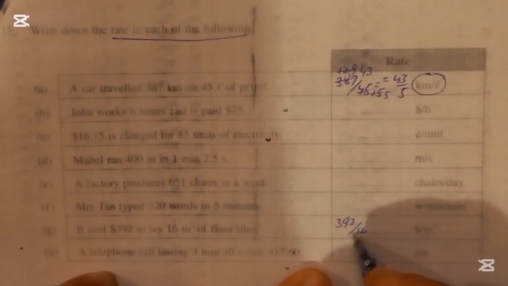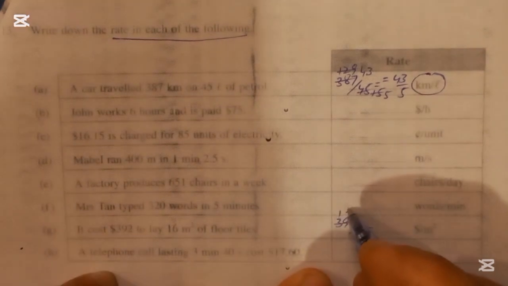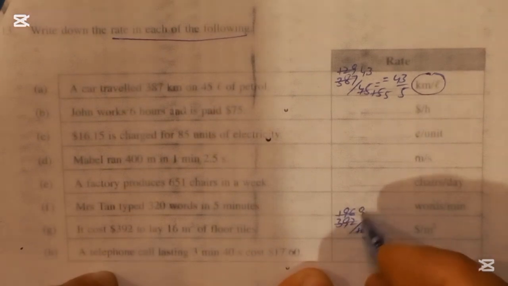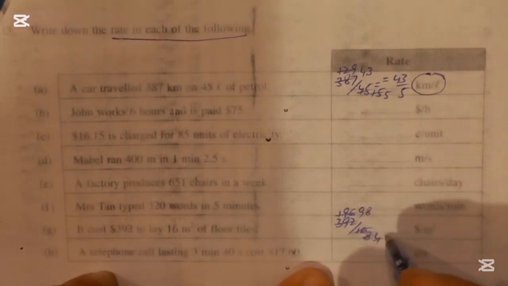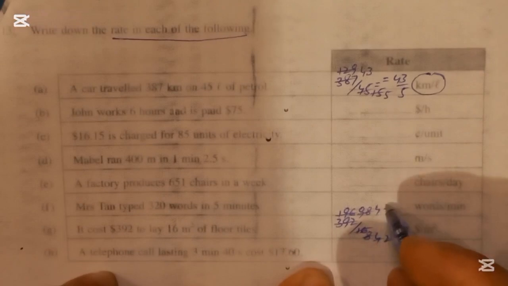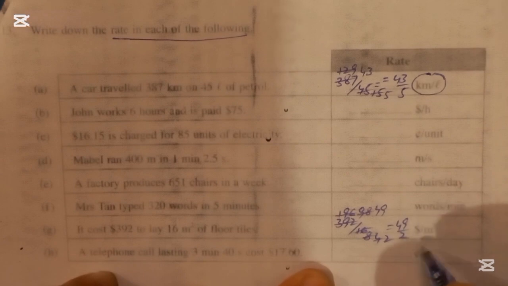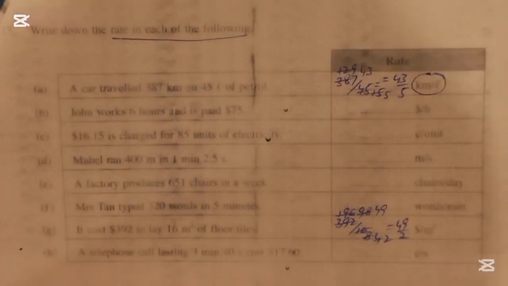So 2 8s are, 2 1s are, 2 9s are, 2 6s are, again 2 4s, 2 9s, 2 8s, 2 2s, 2 4s, 2 9s. So 49 by 2 dollars per meter square is the answer.